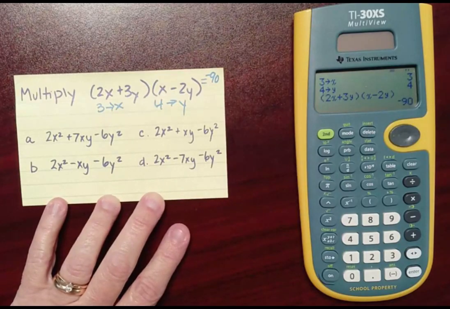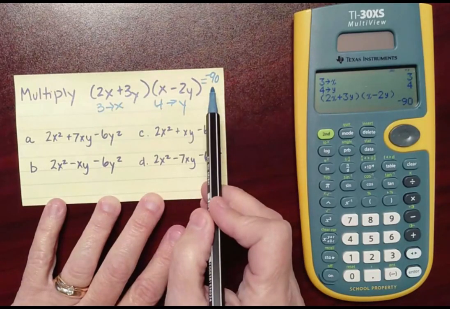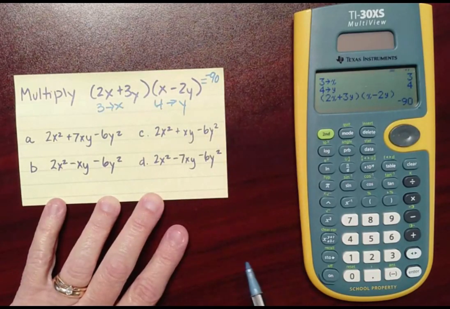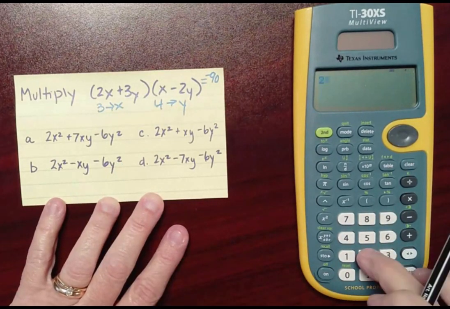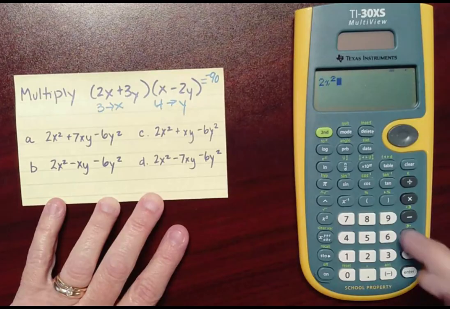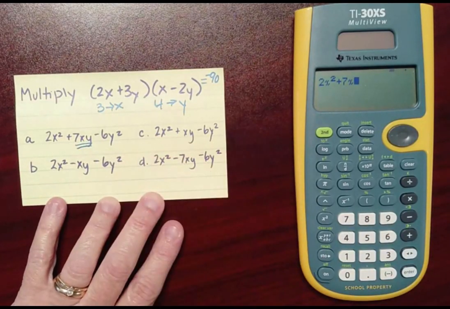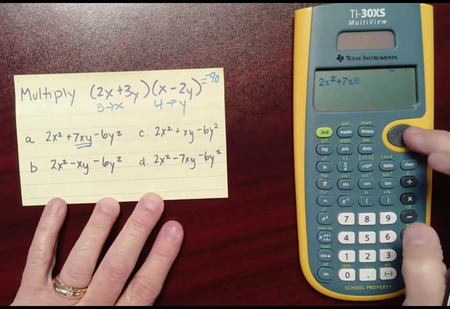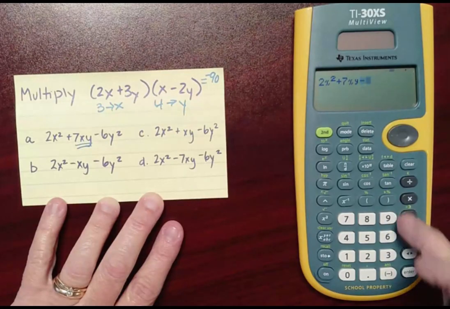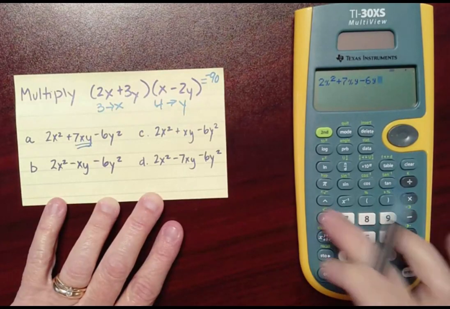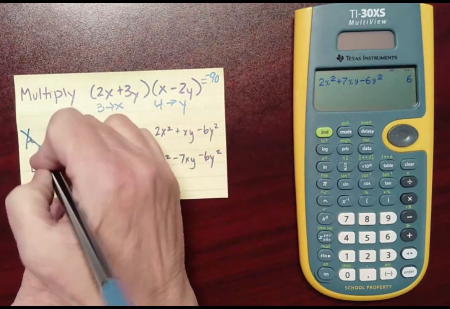If I'm looking for an equivalent expression, I can type in these answer choices, and whichever one is equal to negative 90 is going to be the right answer. So let's try answer choice A. 2x squared plus 7x. Remember the little trick we have when you have a variable followed by another variable. I have to move my cursor over before I can put my second letter there. Y minus 6, add the square to it. I got 6. I need negative 90, so A is not right.